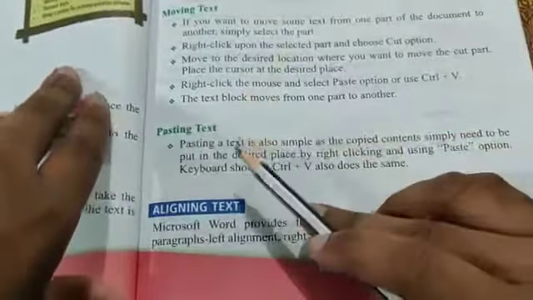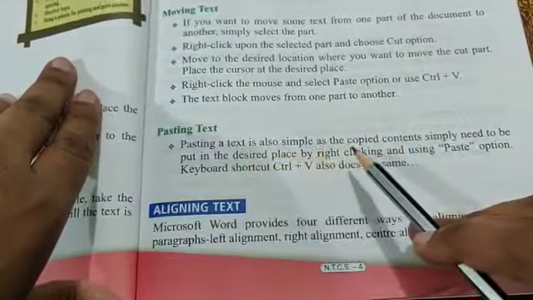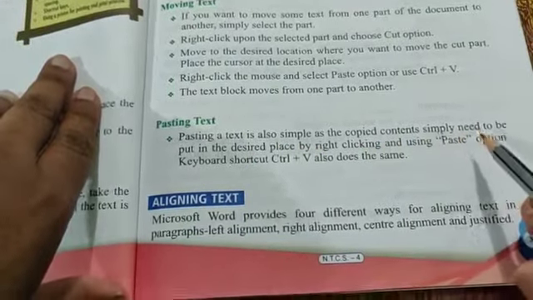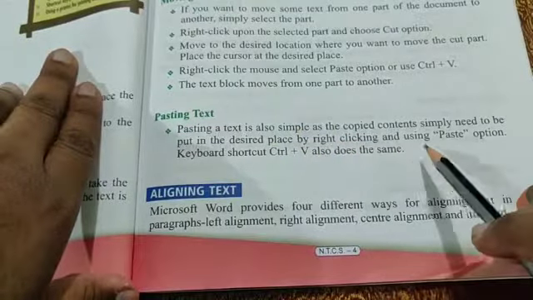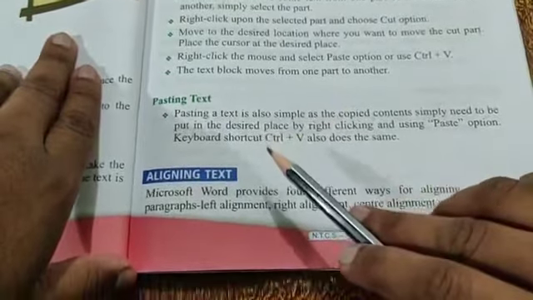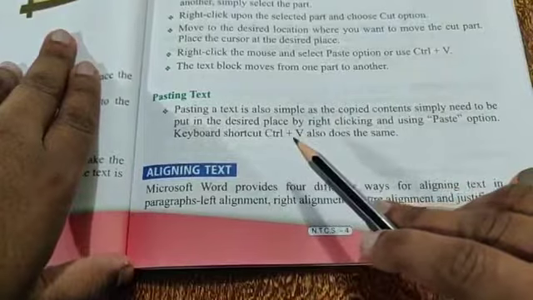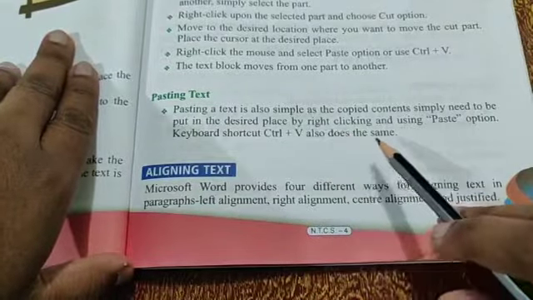Pasting a text. Pasting a text is also simple, as the copied content simply needs to be put in the desired place by right clicking and using the paste option. Keyboard shortcut Ctrl+V also does the same.